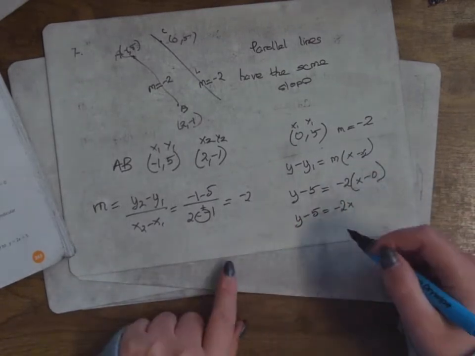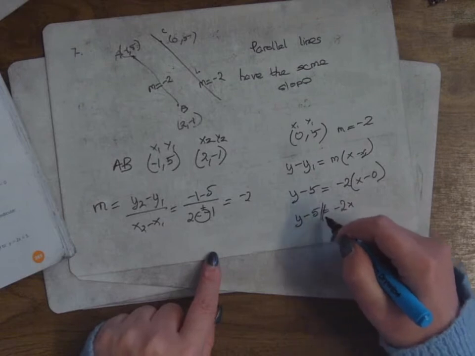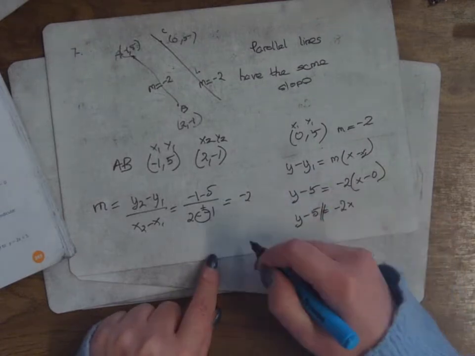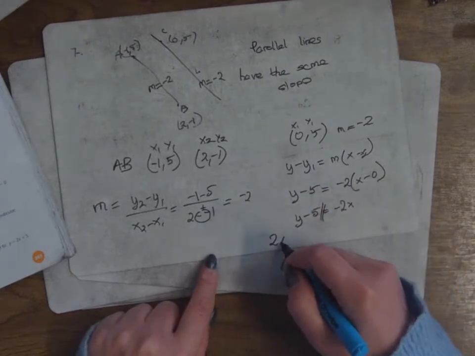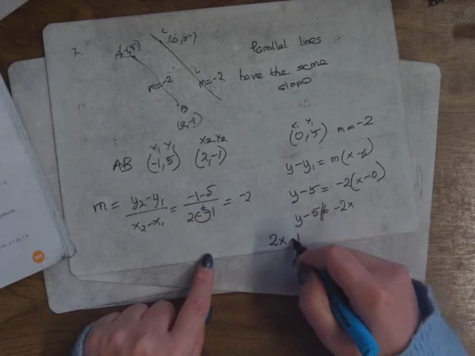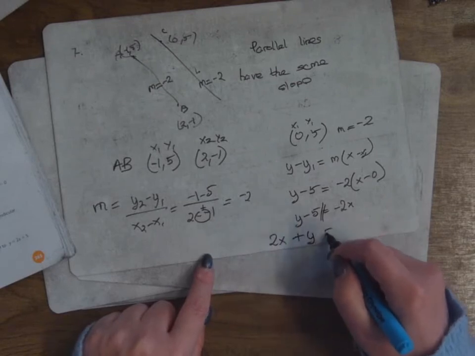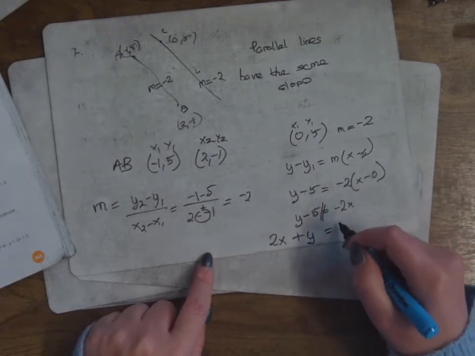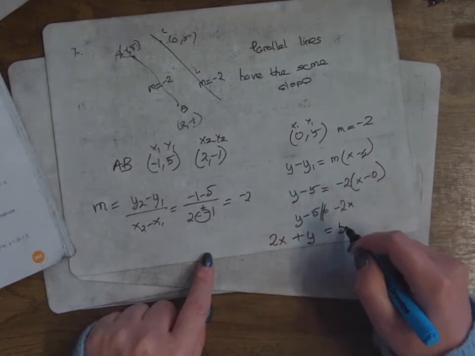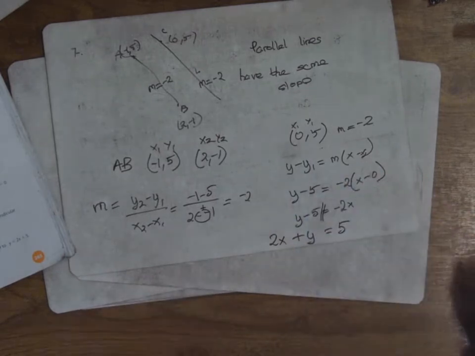Then build a wall. You want the x term, the y term equal to number. So minus 2x comes over, becomes plus 2x. Y is here already, so stays as plus y. And I want minus 5 over this side, so minus 5 comes over the wall and becomes a plus 5. And there's my answer. Is that okay?